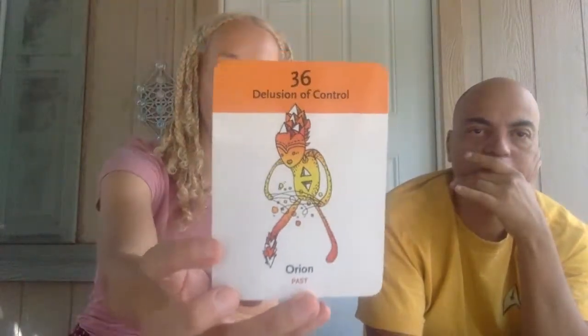Okay, Orion past 36, Delusion of Control. So this is an Orion card. We had something to do with Orion. This is early on in the galactic history, where some of the beings in Orion, before they became masterful or enlightened beings, this is the era when they kind of ran stuff. However, there's an Orion conflict. So whether or not you're from Orion, I'm not sure. You may have come through a portal in Orion. You may have been from another star system, worked with Orion, but this pops up. It's in the past timeline.